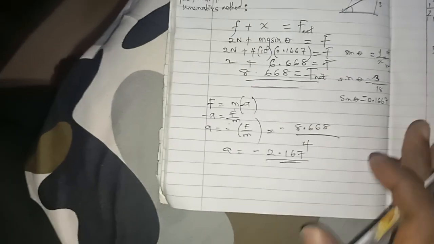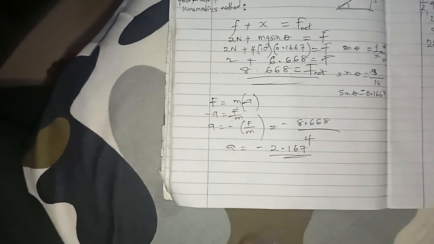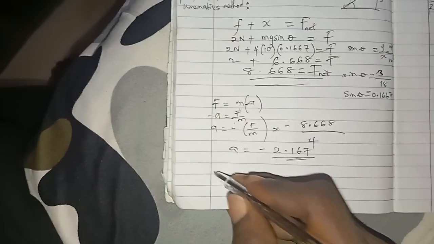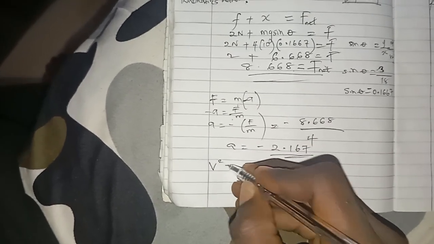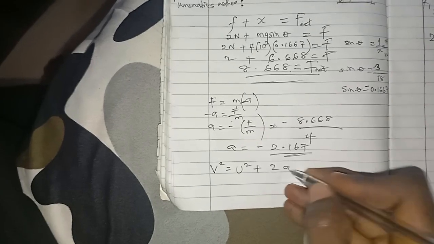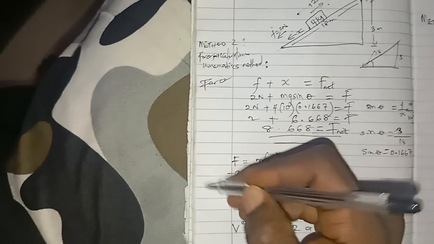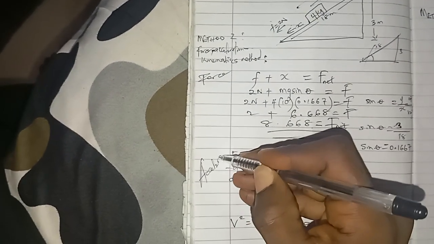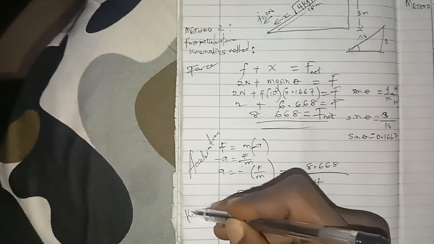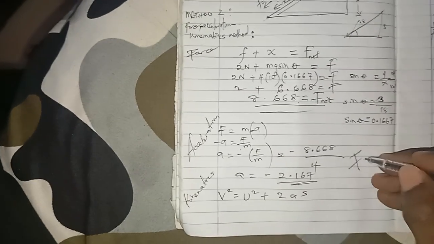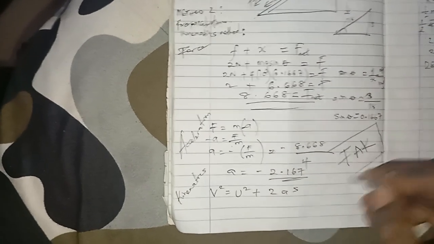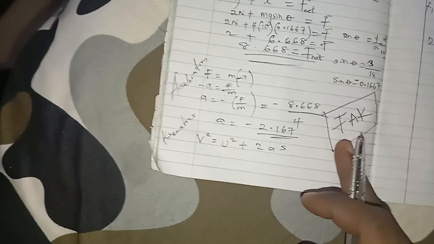Now that we've gotten this, we can go back and ask ourselves, what do we have now? We have a. So I can use any of the equations of motion, but the one that works fastest is this one, which is v squared equals u squared plus 2as. That is why I called it the force, acceleration, kinematics method. That is the FAK method. If you like, say it's fake.